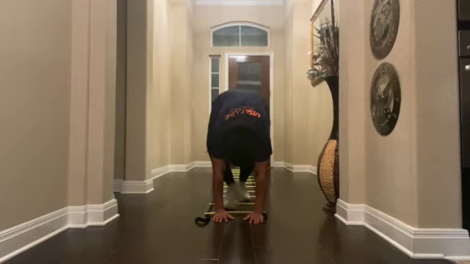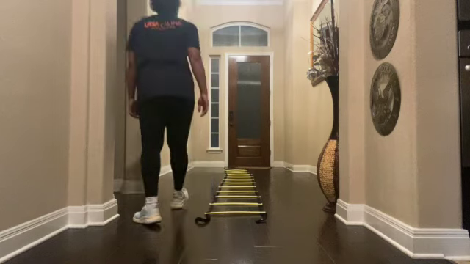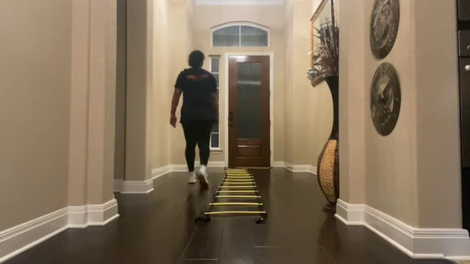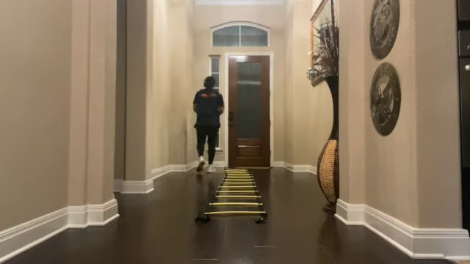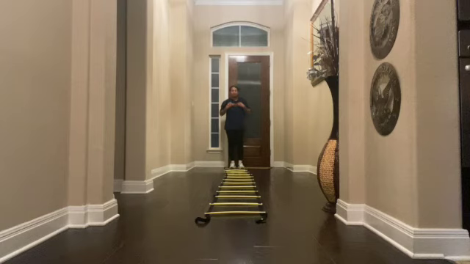And that's what I just did in this set. So it's the same as a regular bear crawl. I'm just making sure that I am stepping into the squares of the agility ladder. And I'm going to again take around a 30-second break in between each of these exercises.